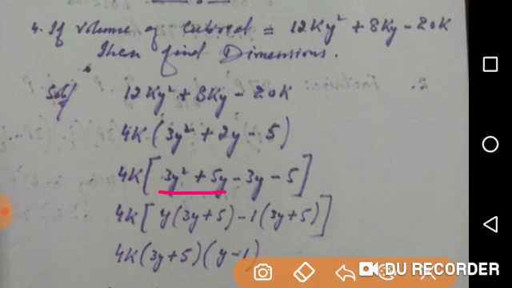Then take common between these two terms, you will get y as common, and then we get 3y plus 5 here. Similarly, for these two terms, take minus 1 common, you get 3y plus 5 here. So 4k, then (3y plus 5) and (y minus 1) will be our factors of this polynomial.